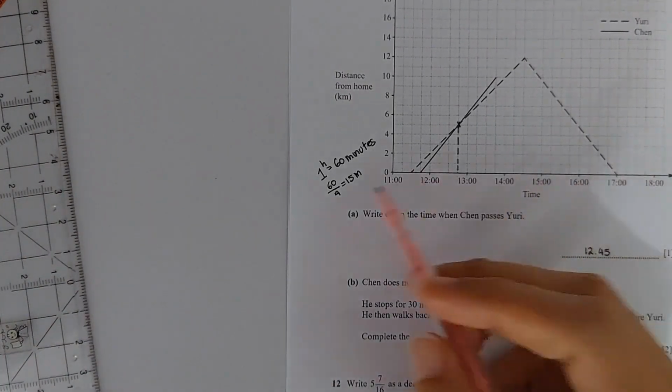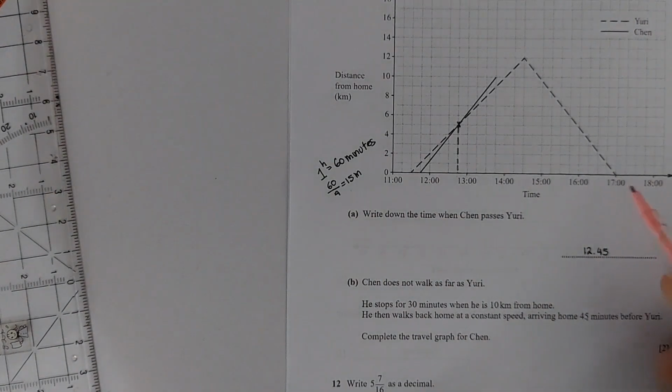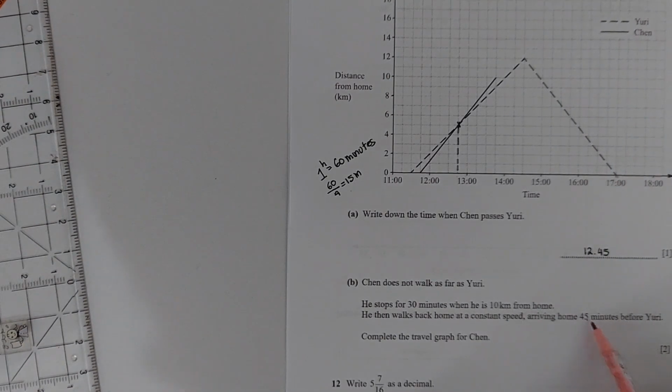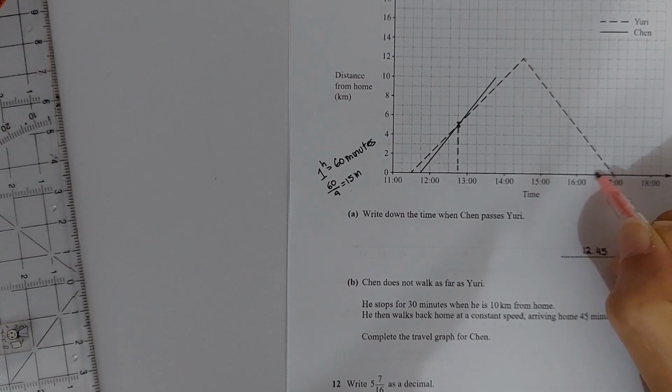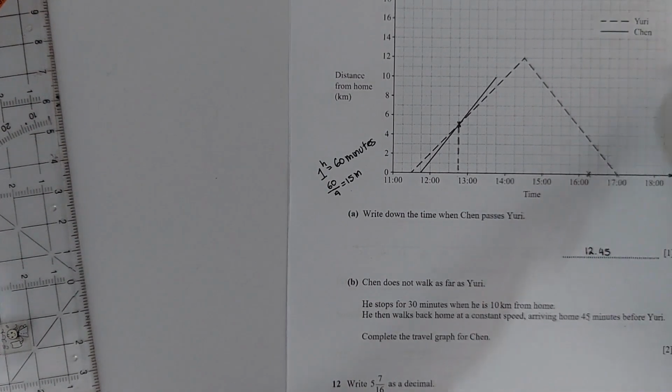Remember, each box represents 15 minutes. 45 minutes means we need 3 boxes before Yuri reaches home, right? Yuri reaches home at 17:00, so 45 minutes before, this will be 1, 2, 3. Chen will arrive at this time.